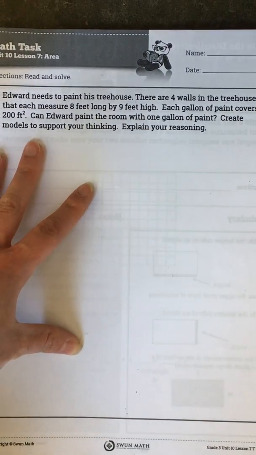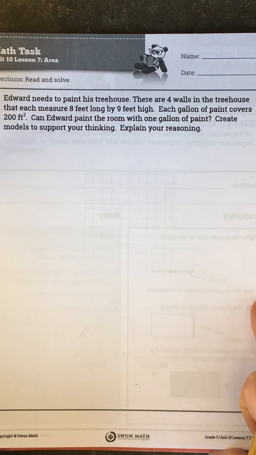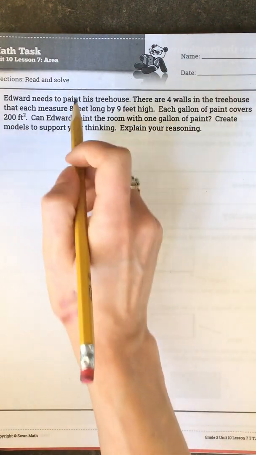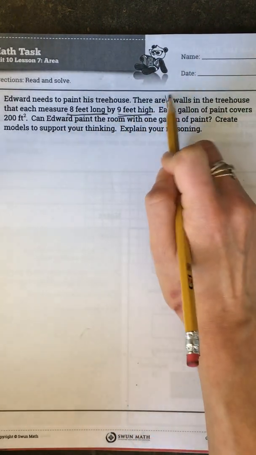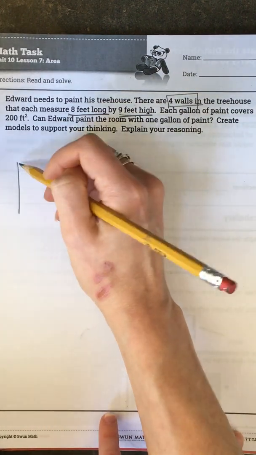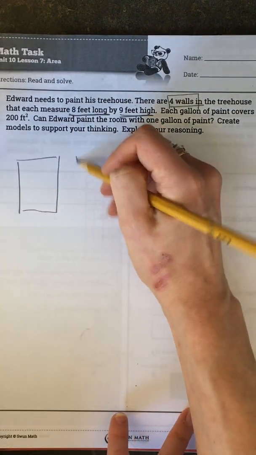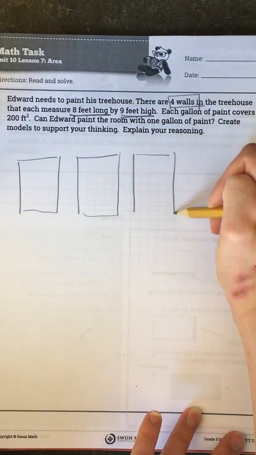Edward needs to paint a treehouse, okay? There are 4 walls in his treehouse that each measure 8 feet long by 9 feet high. And there are 4 of those walls. So I'm gonna draw that. 4 walls in his treehouse, they're all the same.